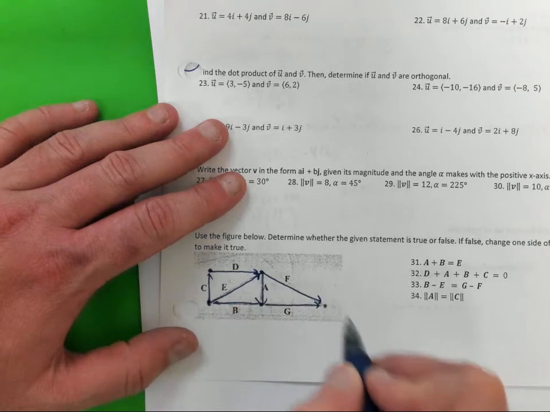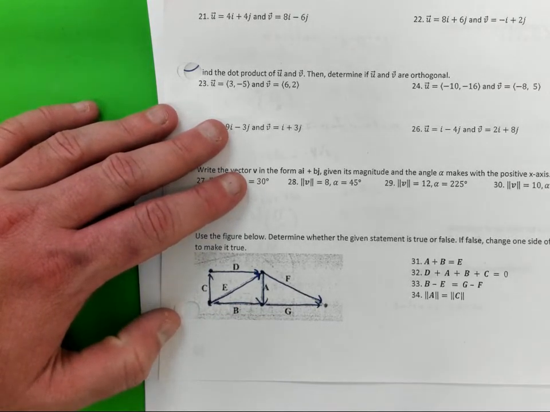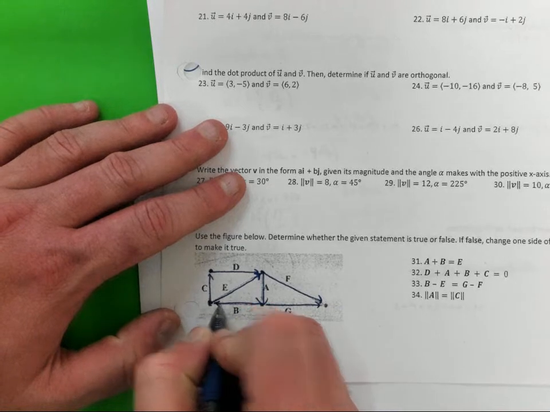Actually, I think it was like this. The error is right there. I'm sorry. This is a dot down here, E here.